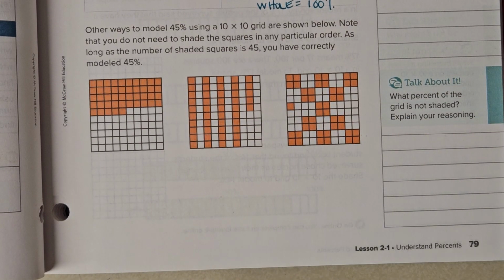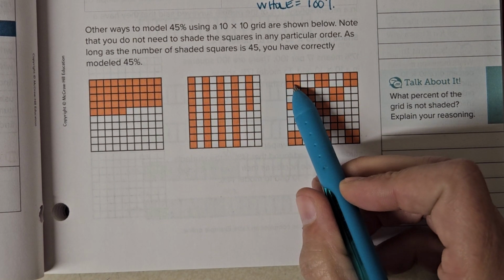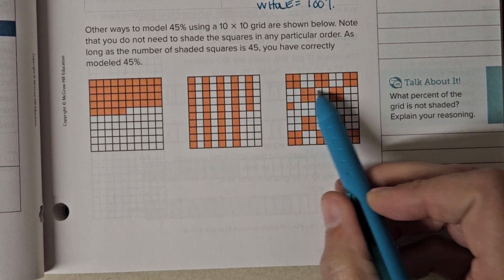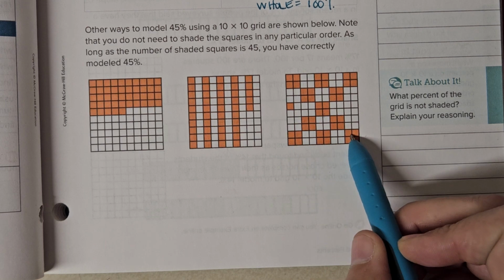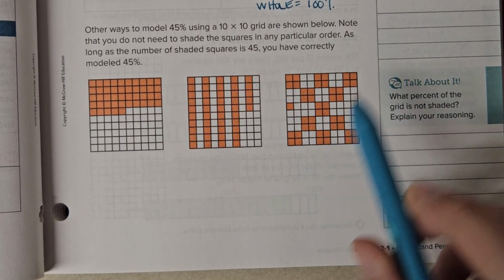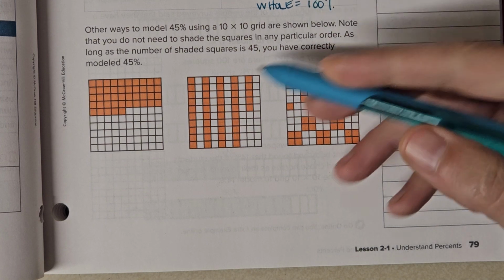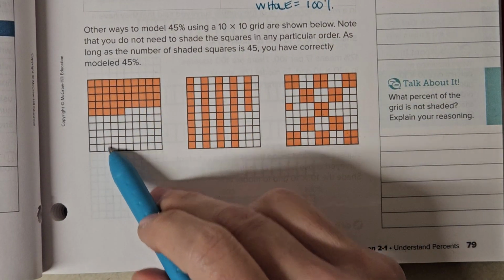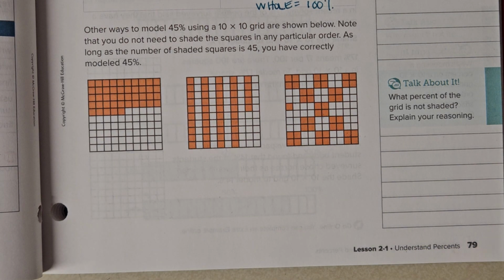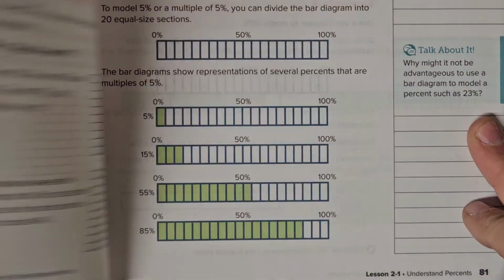This is also 45% shaded. You could count all the little boxes. There are 11 of those. 11 times 4 is 44, plus 1 is 45. You could do that, or 10, 20, 30, 40. This is the second most efficient way, less efficient, right? But these are all also 45% of a 10 by 10 grid.